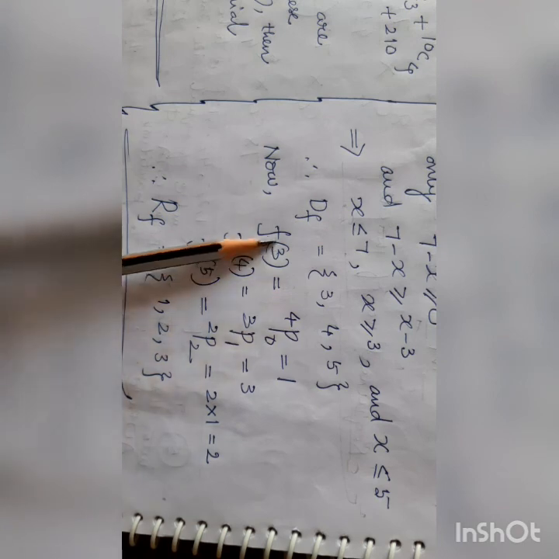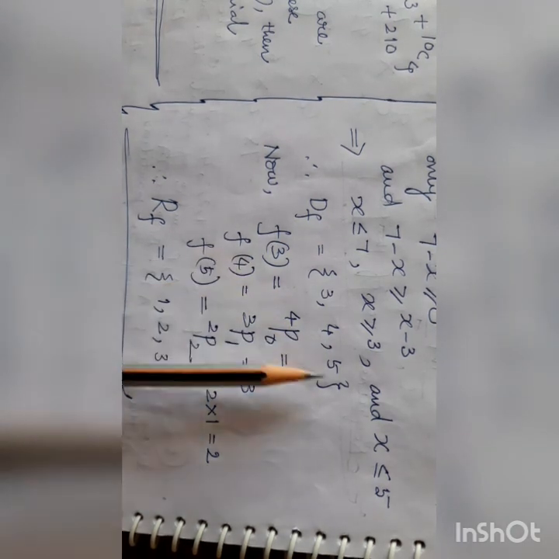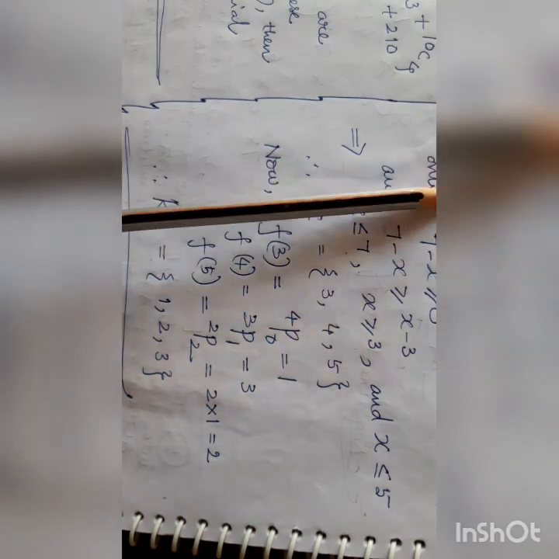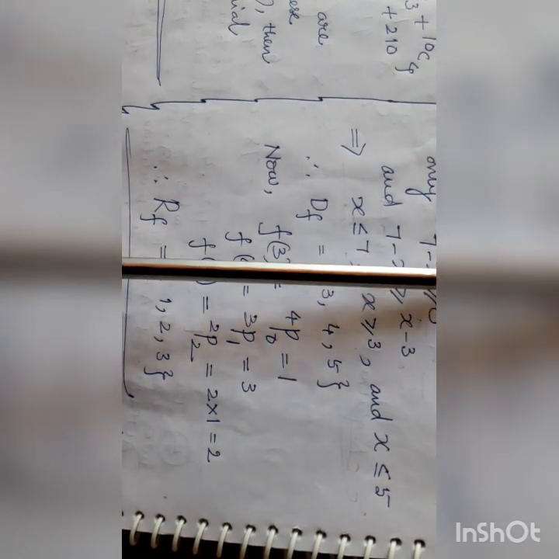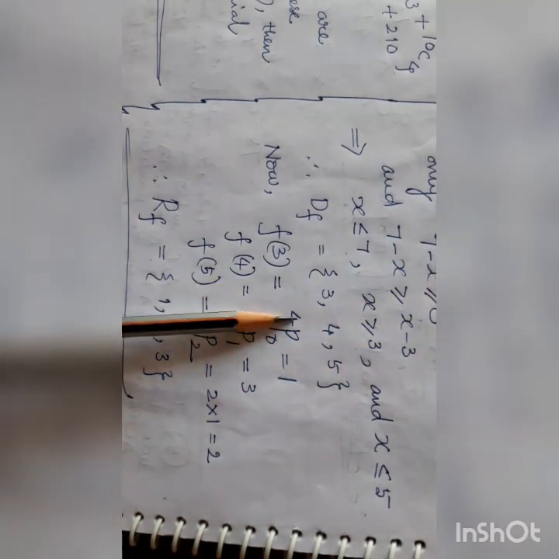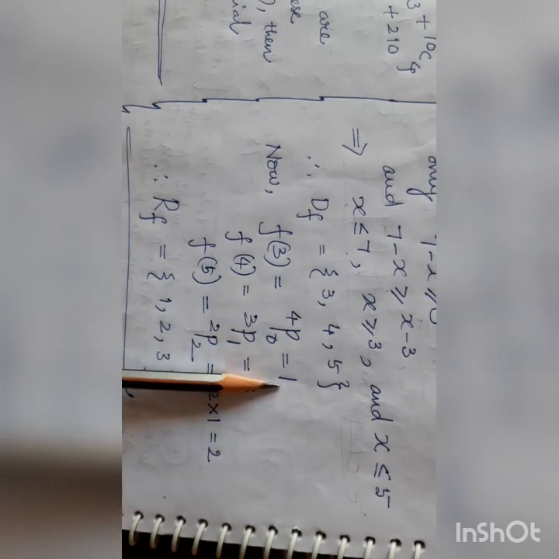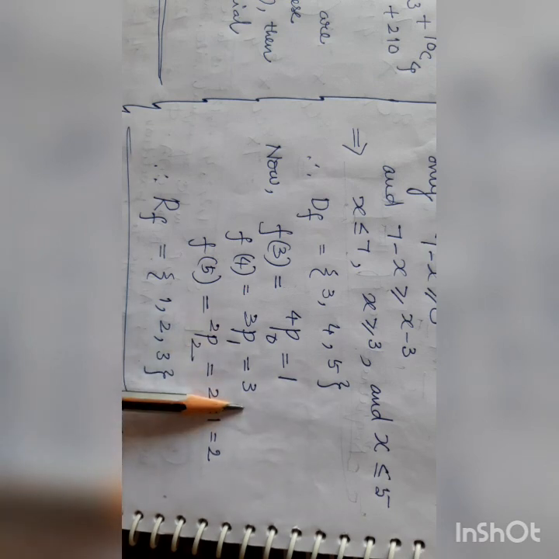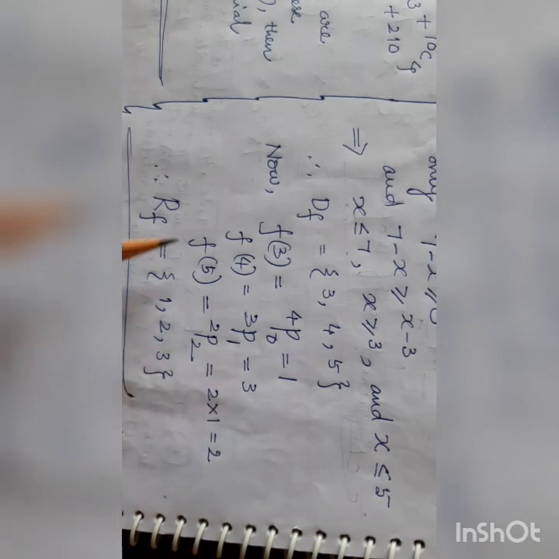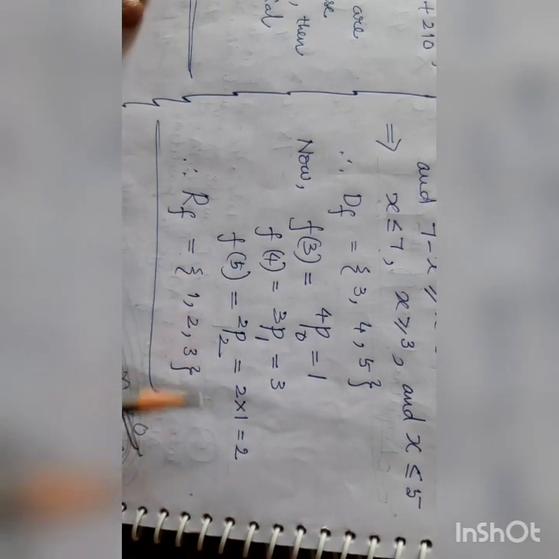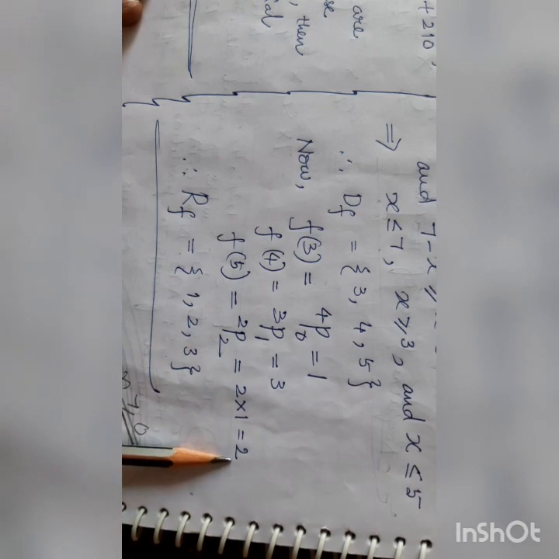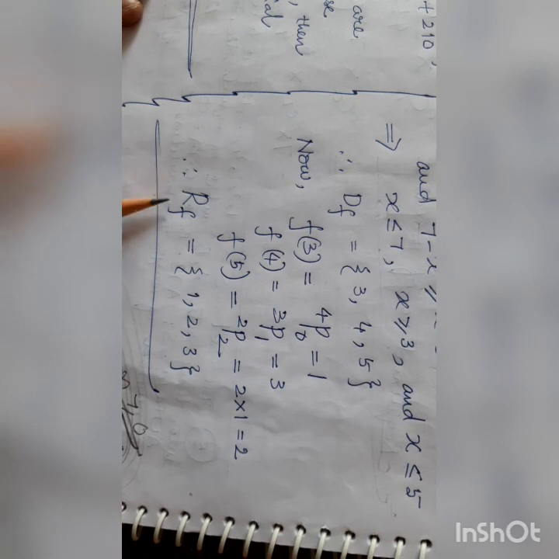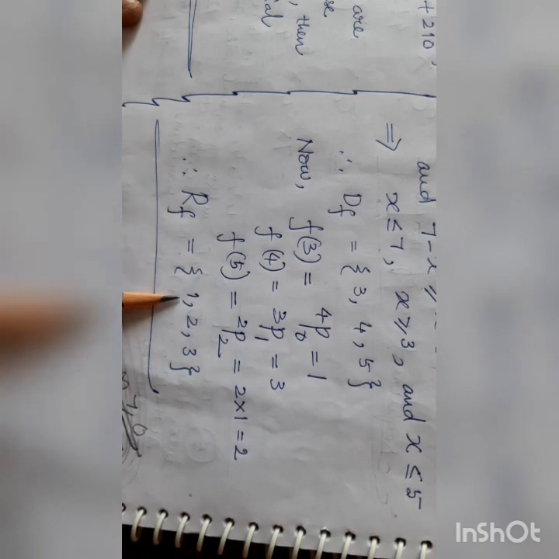And now we can find the range. What is f of 3? What is f of 4? What is f of 5? We'll find. f of 3 is 4P0, how much? 1. f of 4 is 3P1, which is 3. f of 5 is 2P2, which is 2. So 1, 2, 3 in order. The range of the function is the set {1, 2, 3}.